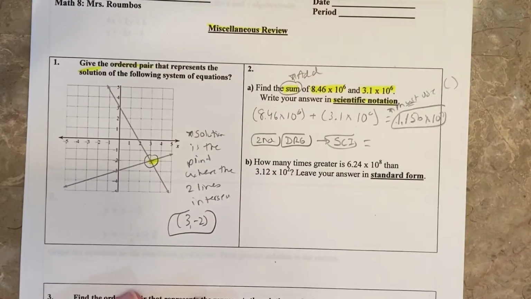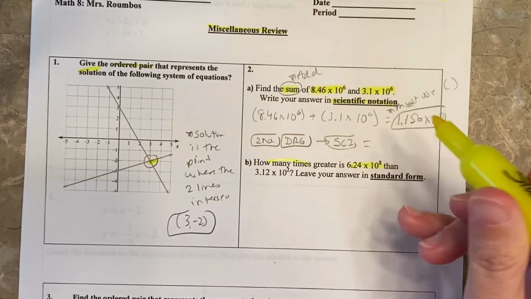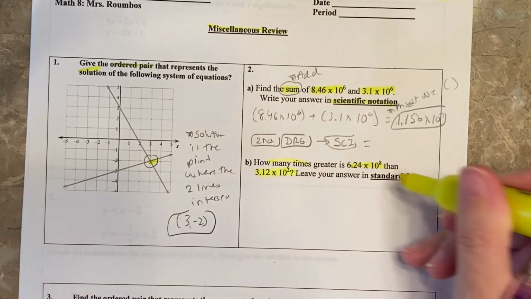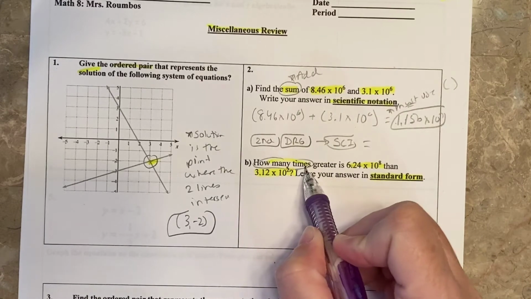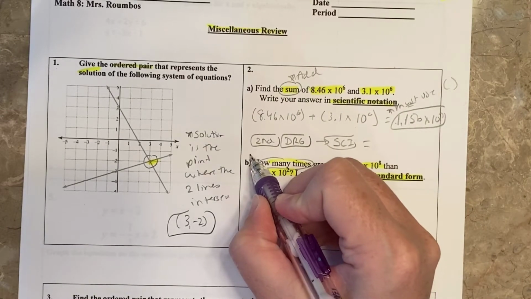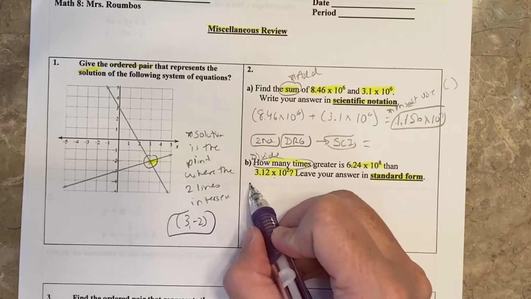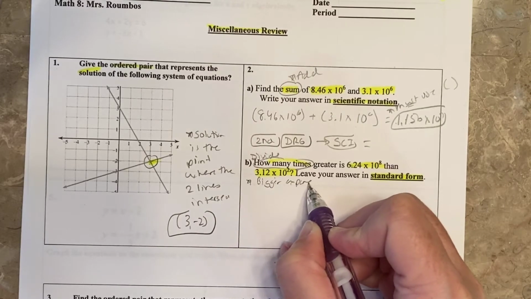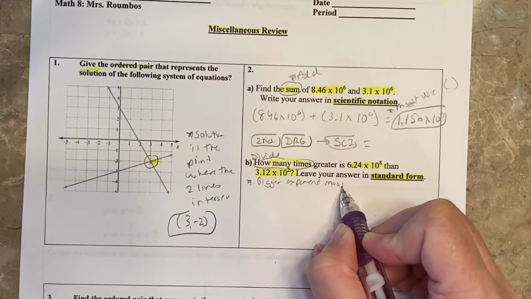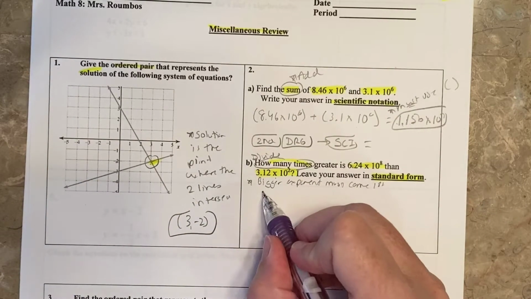All right, part B. How many times greater is 6.24 times 10 to the 8th and 3.12 times 10 to the 2nd? And this one they want it in standard form. Okay, so how many times? That's the tough one. Okay, times means multiply, but how many times actually means to divide. So you're going to divide these two. And so important, you want to make sure that you put the bigger exponent first. Okay, bigger exponent must come first. Okay, because if not, then your answer will be wrong.